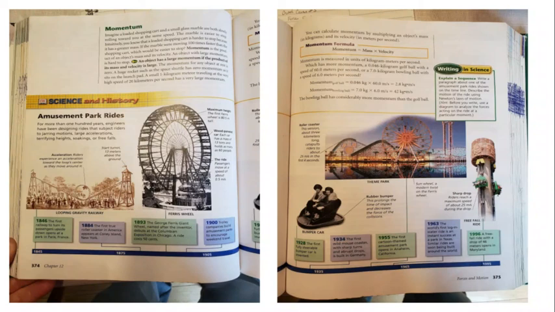You can calculate momentum by multiplying an object's mass and its velocity. The momentum formula is mass times velocity, as you see up here on page 375. Momentum is measured in the units of kilogram meters per second. So which has more momentum? A 0.046 kilogram golf ball with a speed of 60 meters per second, or a 7 kilogram bowling ball with a speed of 6 meters per second?